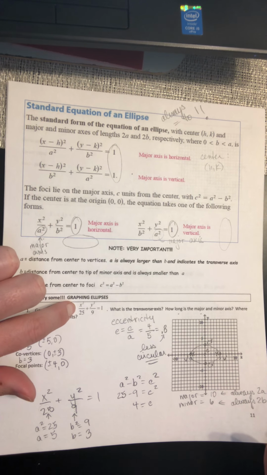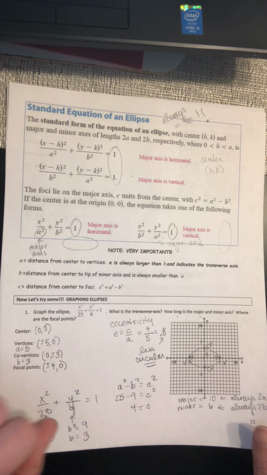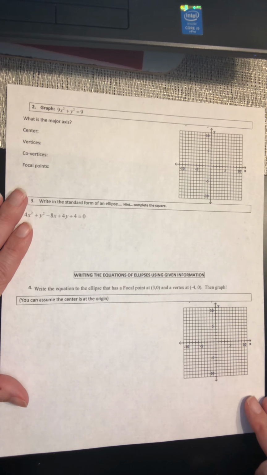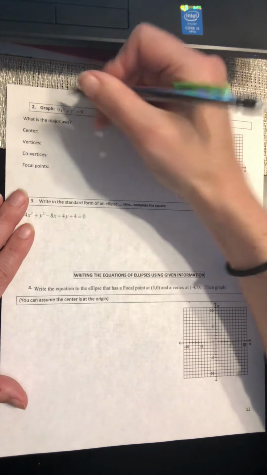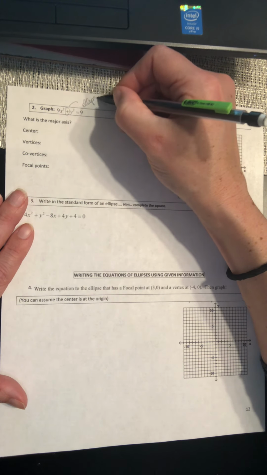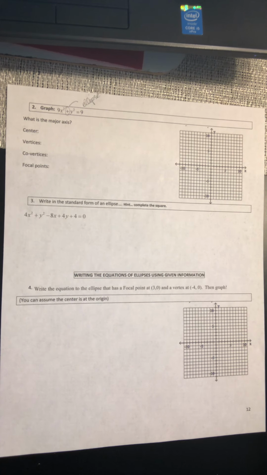That's standard form. Now, standard form should always be equal to 1, if you remember. So if you look at our next one, I look at this and say to myself, I've got an x squared, a y squared, and a plus between them. So I know this is going to be an ellipse, because eventually we'll have a hyperbola and it's going to be slightly different.